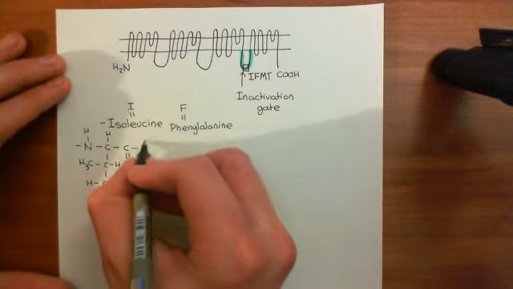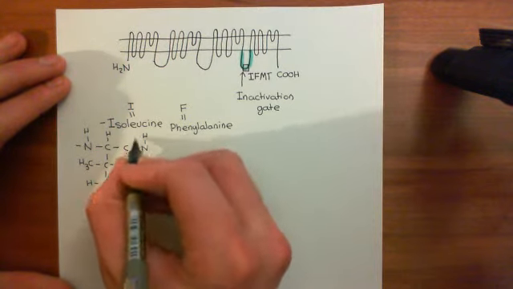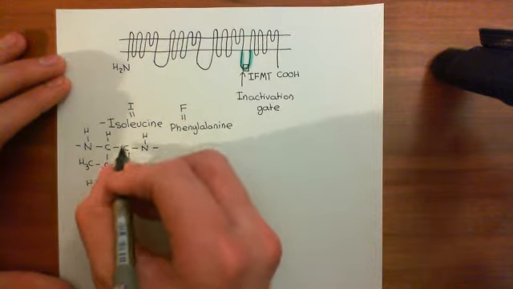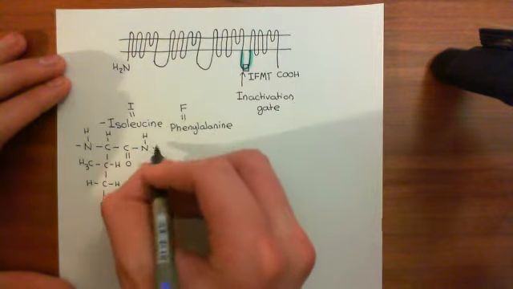So let's draw out the phenylalanine again. So here's the amino group of the phenylalanine bound to the carboxylic acid group of the isoleucine before it.